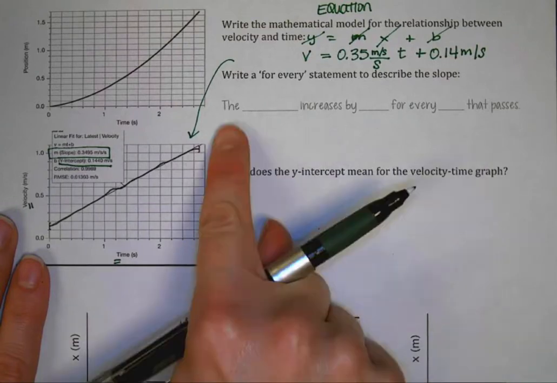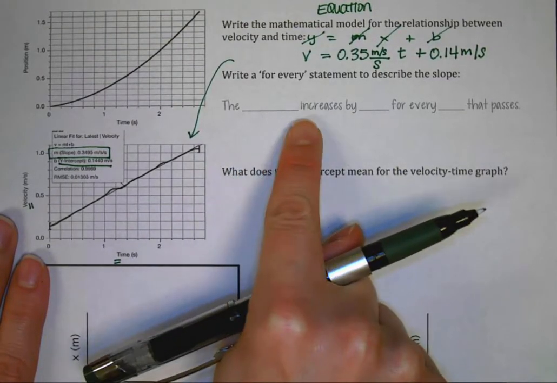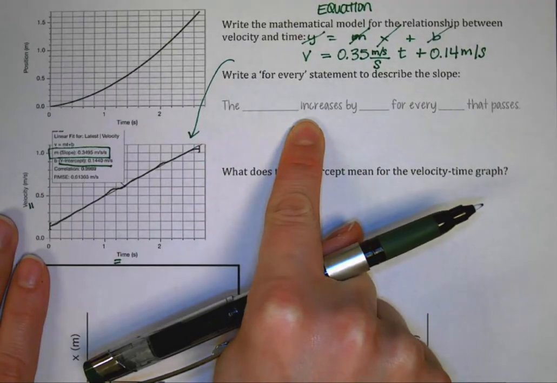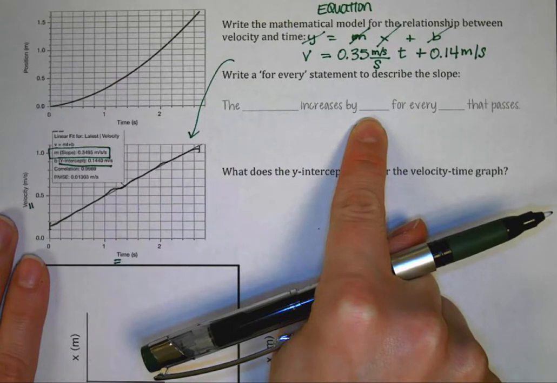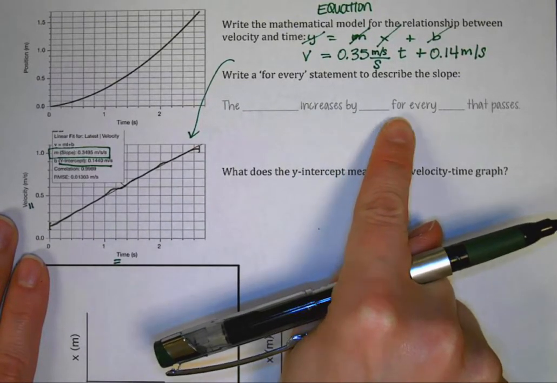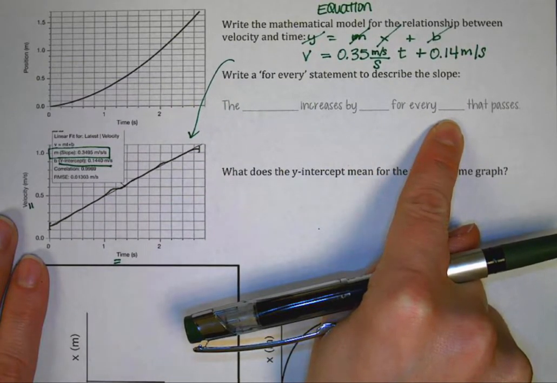So it usually goes: the vertical axis variable generally increases for our linear graphs by the slope numerical value and the vertical axis units for every, and then the horizontal axis units 1 second that passes.